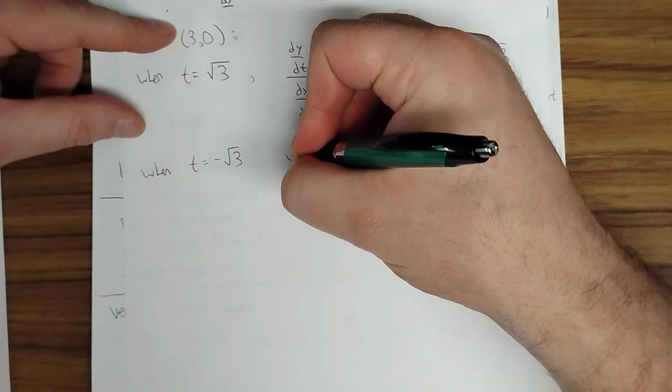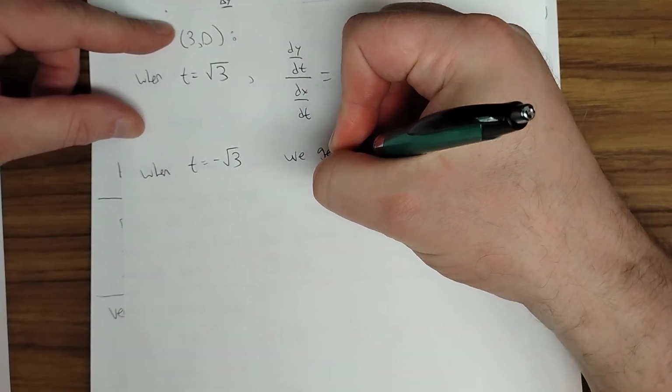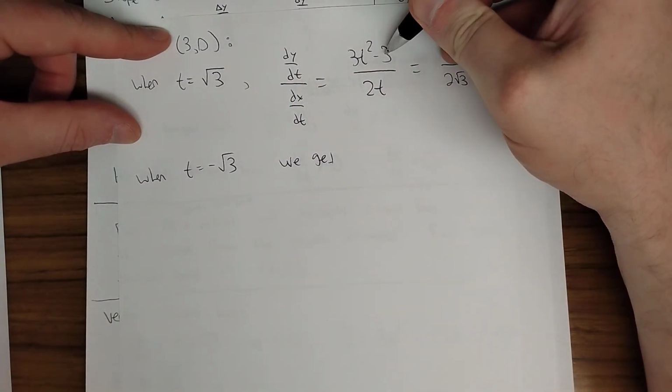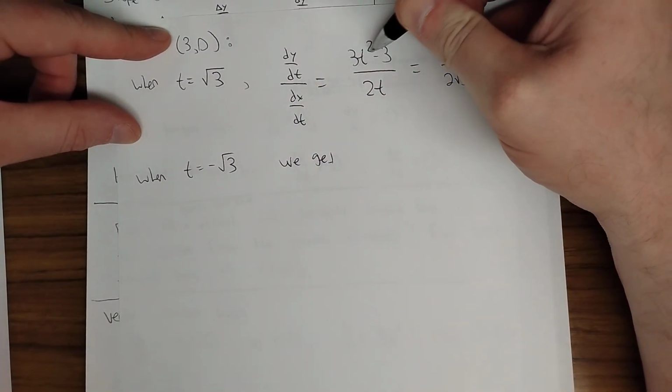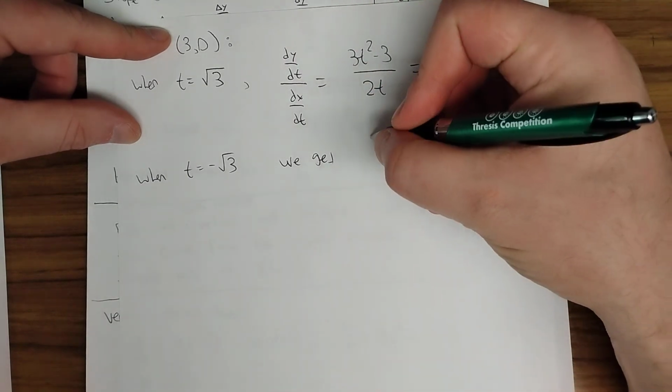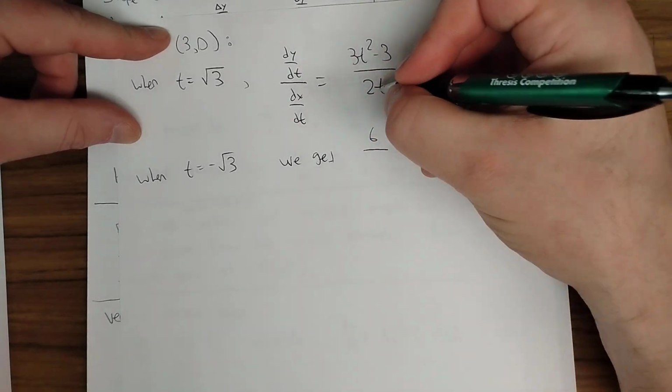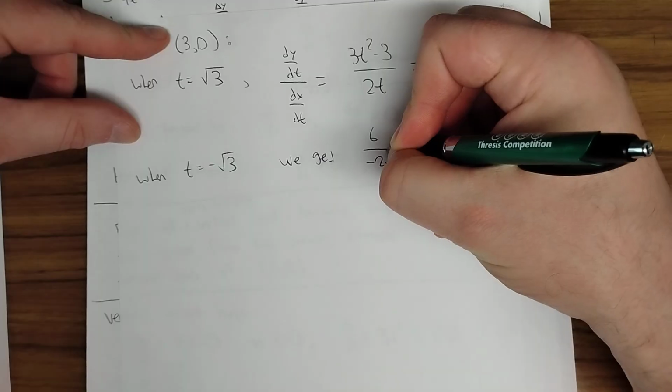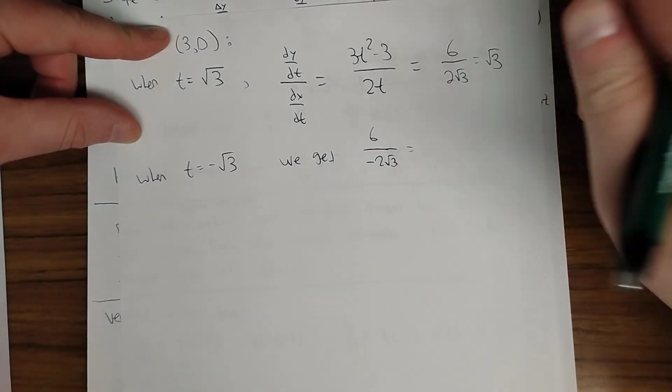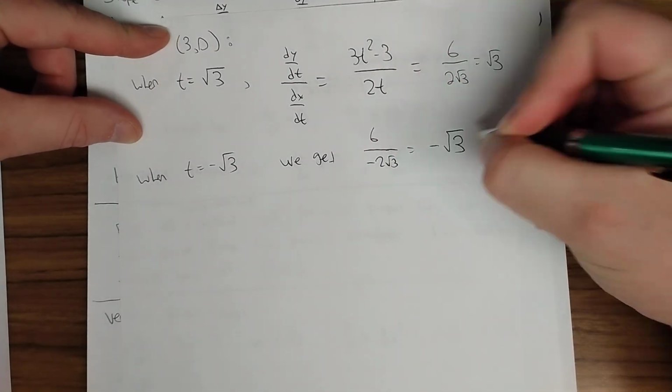At the other value of t, I'm just plugging in negative root 3 here. So this is still going to give me the same answer on top. It's still going to be 6. But the bottom is now going to be negative 2 root 3. So this is the same as what it was, but negative.